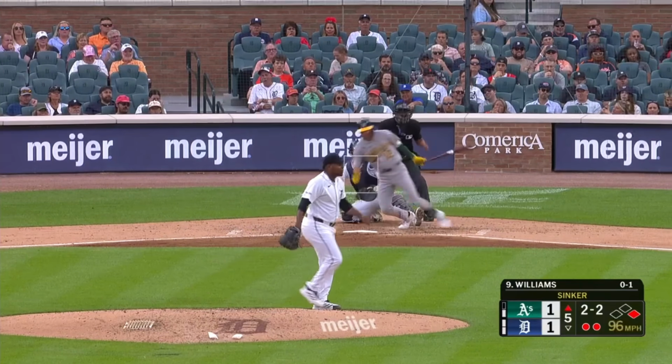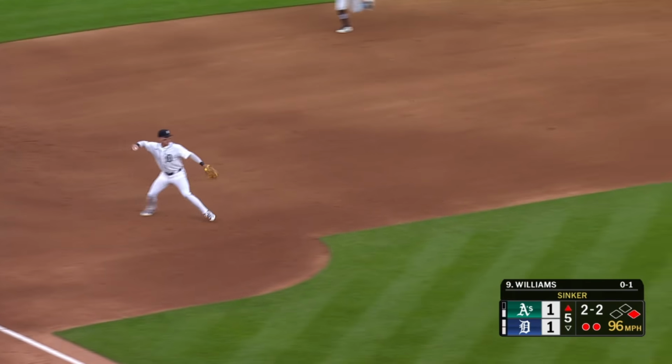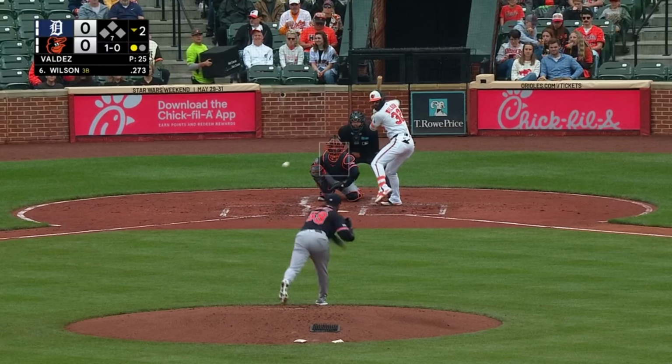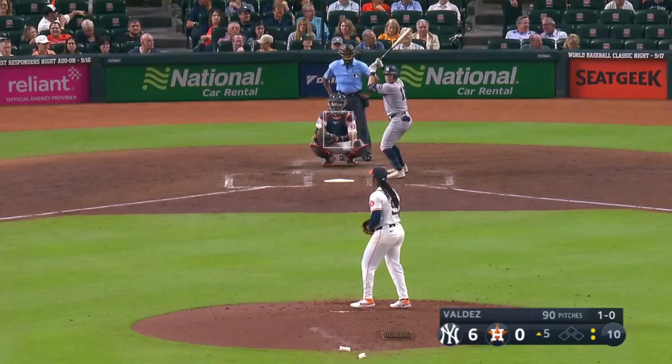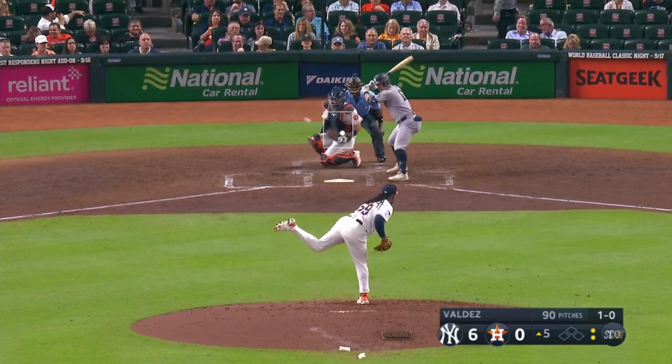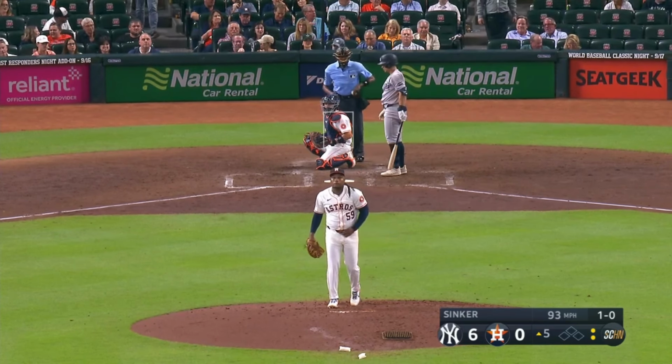It does something very similar to the cutter, which is basically slipping under the bat and having the batter hit the top of the ball instead of the center. So guys with really good sinkers, like Framber Valdez, for example, are able to generate a lot of ground balls and they get outs that way instead of strikeouts.